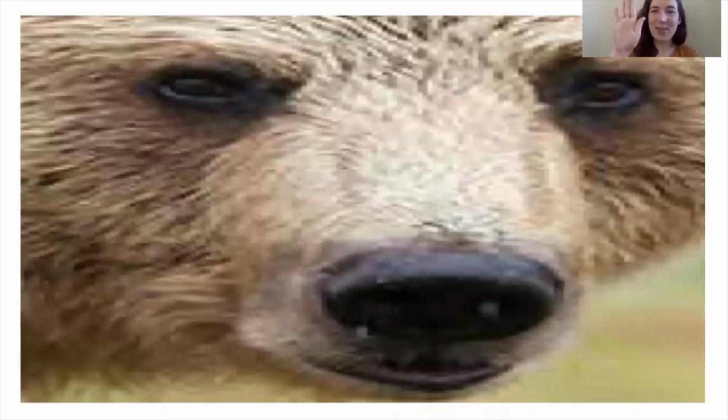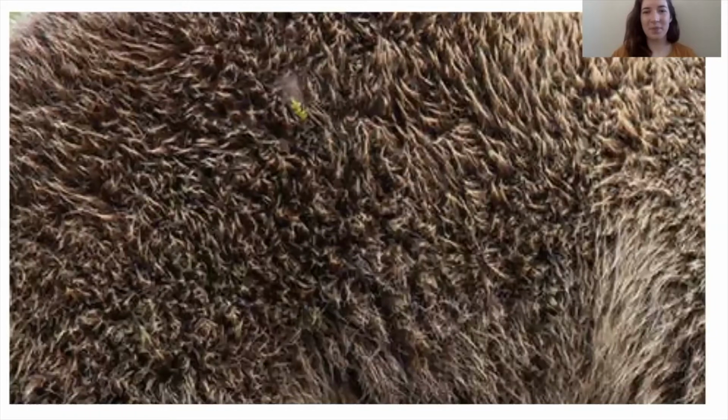Now, stop the video if you need some time, but describe what you see in this picture. I see an oval black eye and a long snout with a black nose at the bottom. Do you see that too? What do you see in this picture? Stop the video if you want a little bit more time to look. This picture was a little bit confusing. It looked a little bit like brown grass, but it's actually brown, spiky fur.